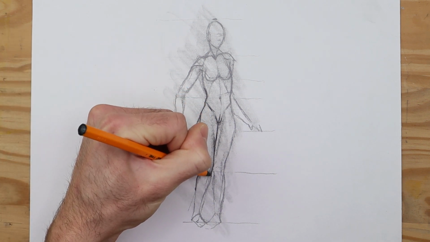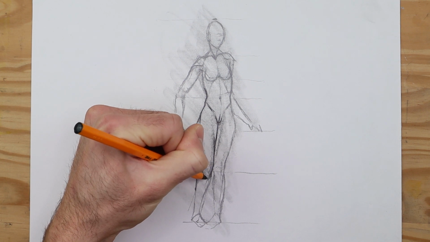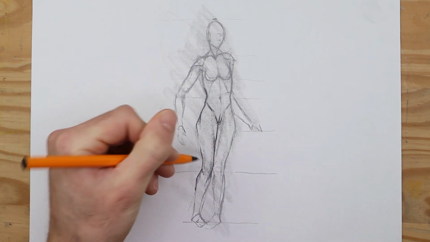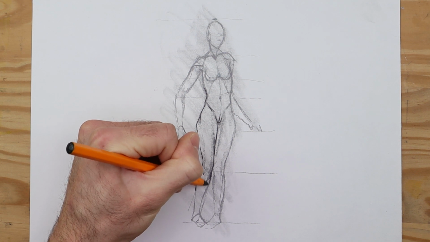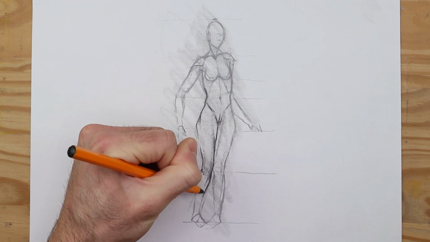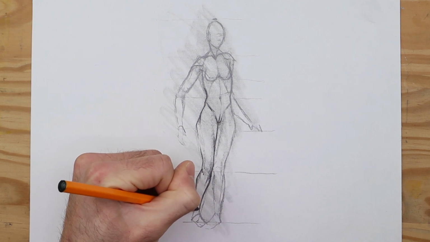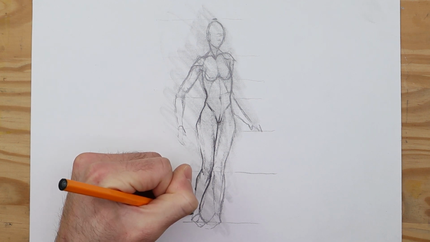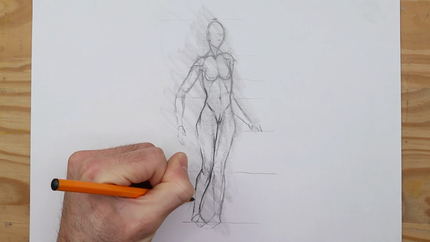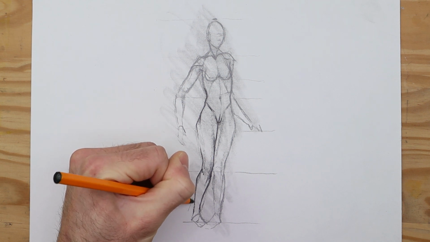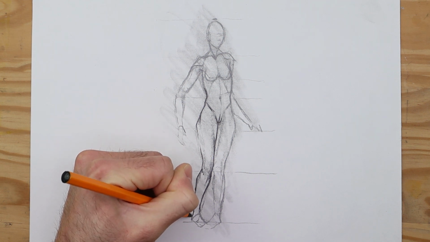We also want to start using some line work to define the thigh muscles and how the muscles flow from the knee all the way into the pubic area. We also want to use line work to establish and refine the hips and how the hips connect into the upper torso, as well as the teardrop shape of the breast and how they rest on the chest.